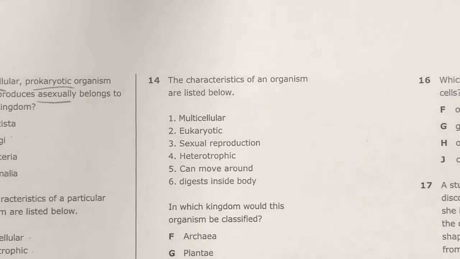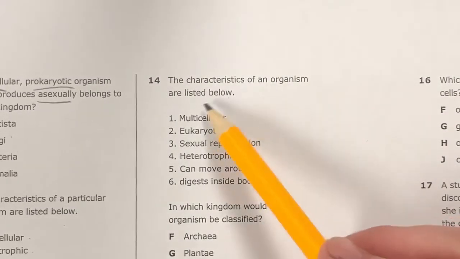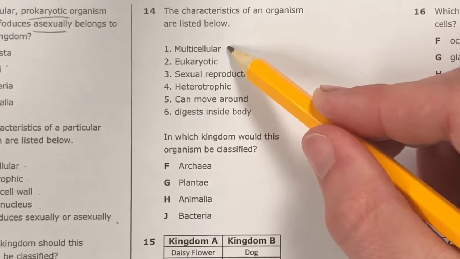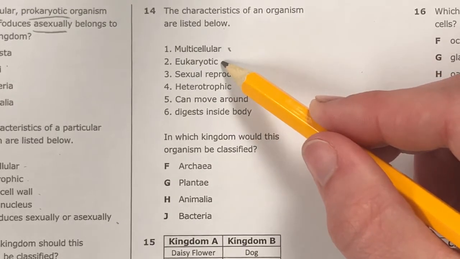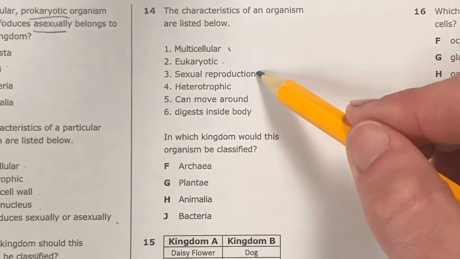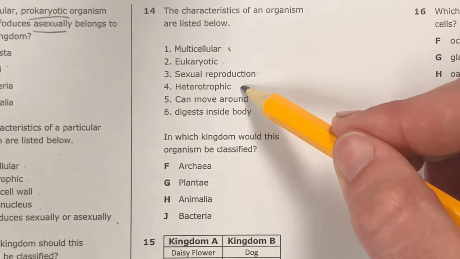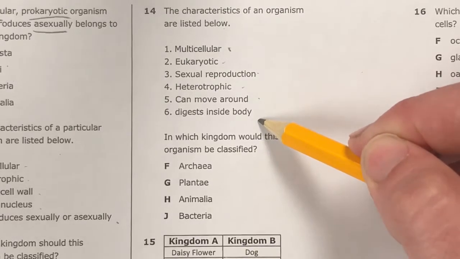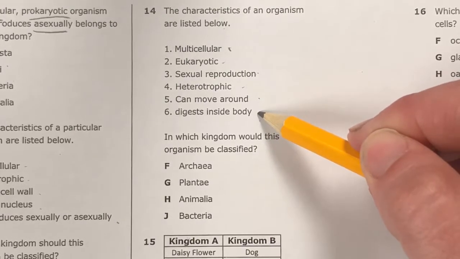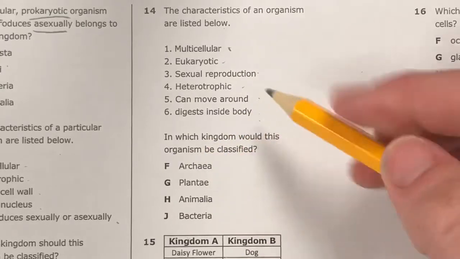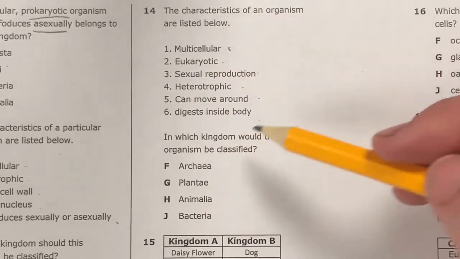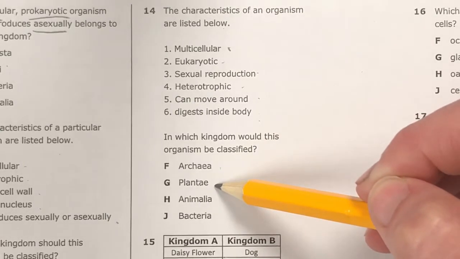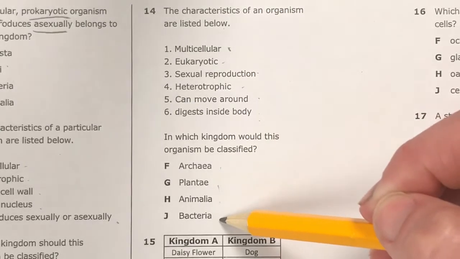Number 14. The characteristics of an organism are listed below. 1, it's multicellular. 2, it's eukaryotic. 3, it sexually reproduces. 4, it's heterotrophic. 5, it can move around. 6, it digests inside its body. In which kingdom would this organism be classified? So using the clues, would it be an F, archaea, G, plantae, H, animalia, or J, bacteria?